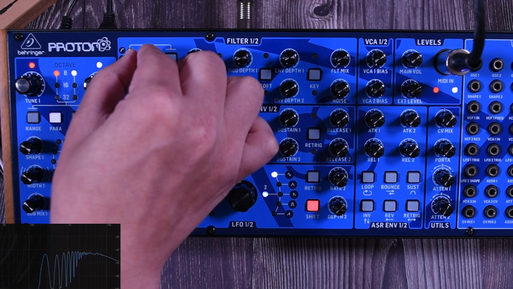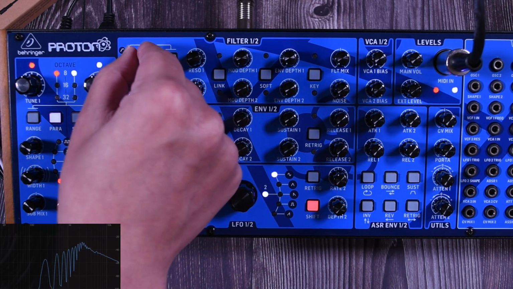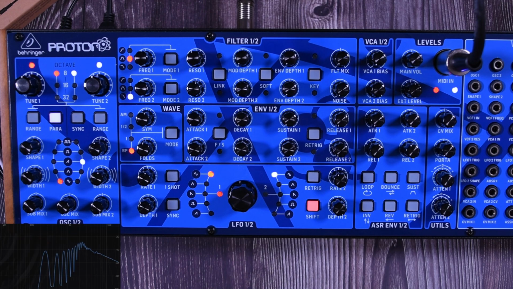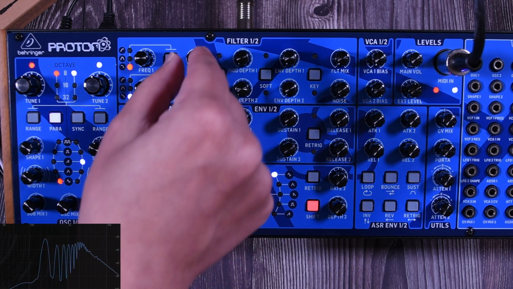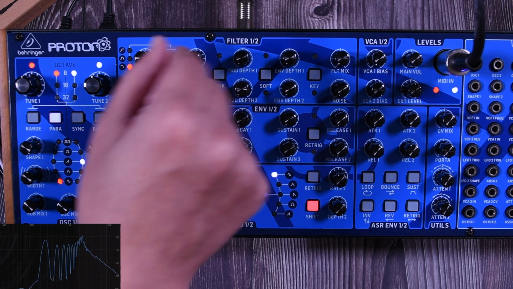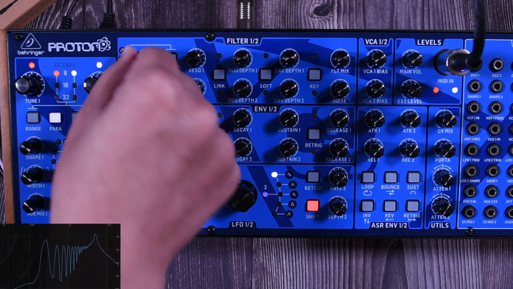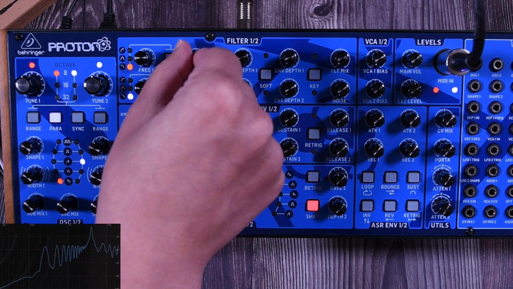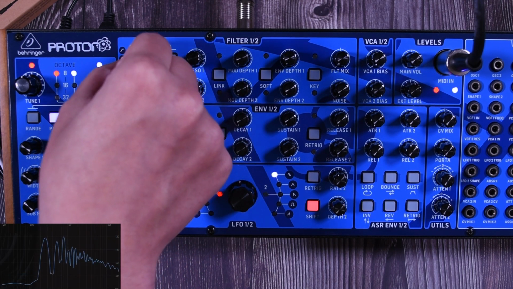And of course, for all of these modes, the resonance is really important, especially the bandpass. But if I go maybe to a low pass, we can hear that the resonance has a good range and it's pretty cranky. If I go into extremes, it's really, really expressive, let's say.